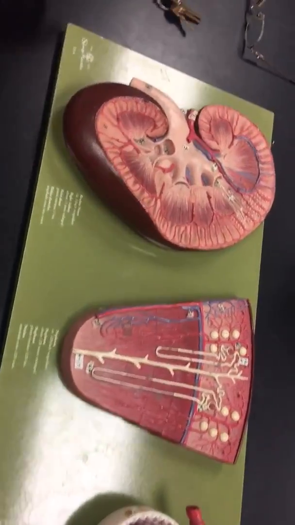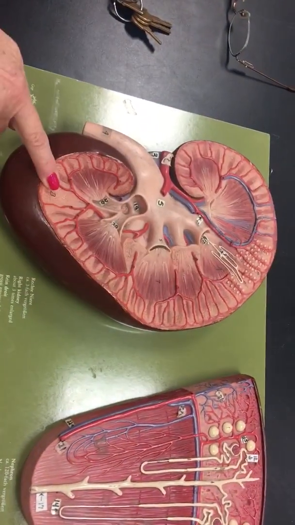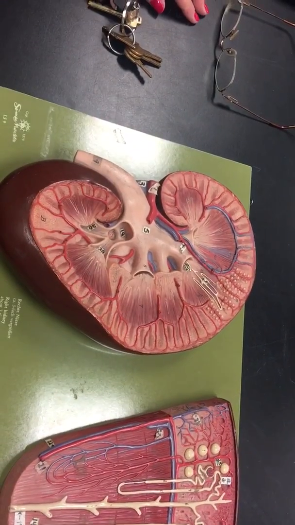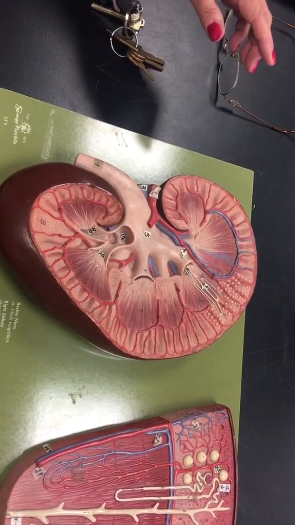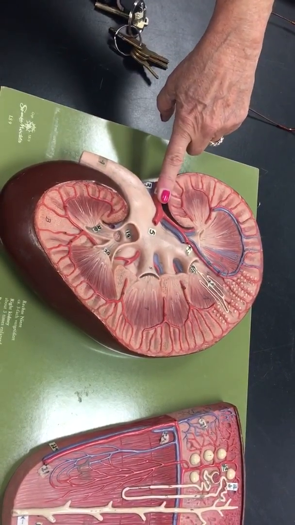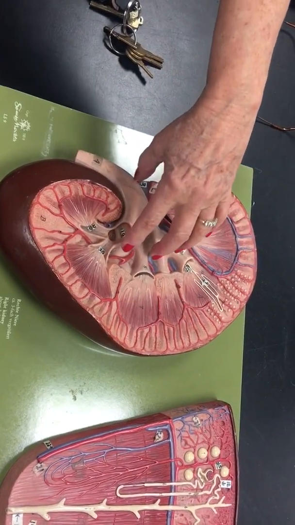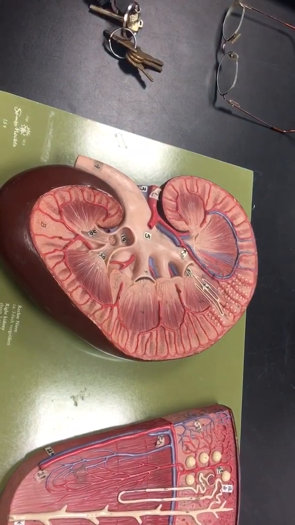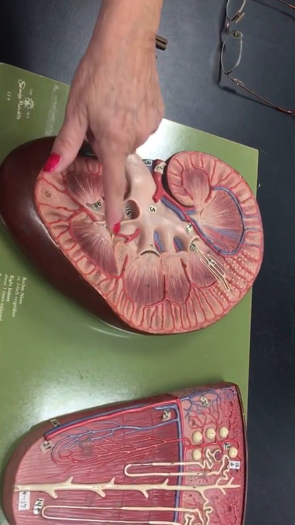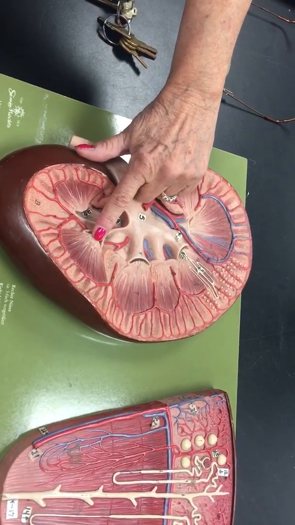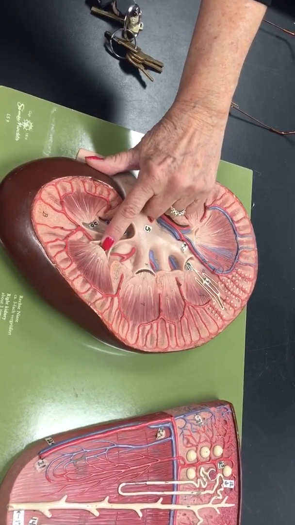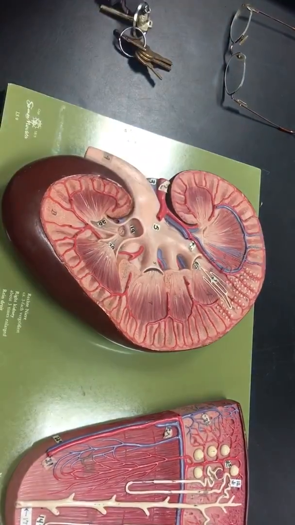This one is good for cortex, medulla with pyramids. Okay. Here's a renal artery. This is the collecting system, but it was better over there. And there's the ureter. Okay, so cortex, medulla, pyramid. Tip of the pyramid is called papilla. And actually right here you can see it going into a minor calyx. So that's a nice little section.